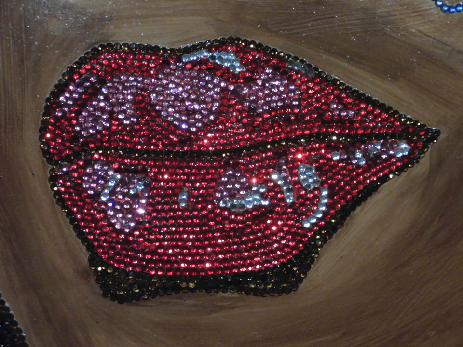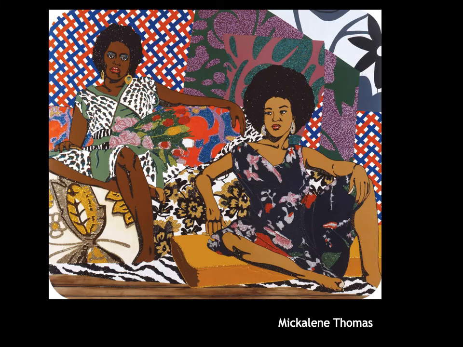That's a close up so you can see how they're all individually put into place there. And she's interested in representations of femininity in African Americans, projecting and embracing a strong, powerful image of women. So oftentimes she uses pattern and fabric and fashion as a way to symbolize them.